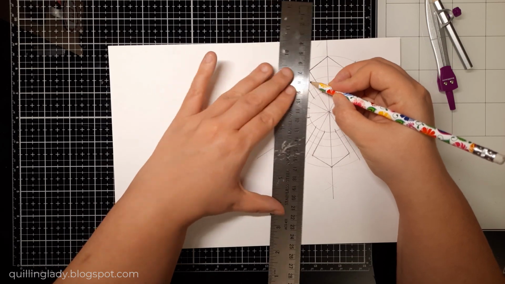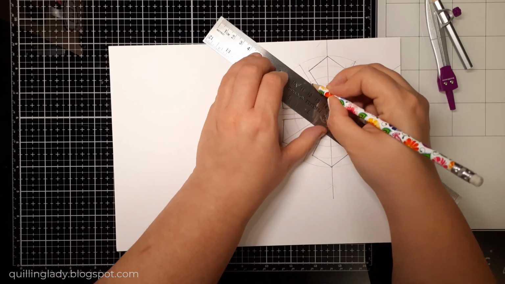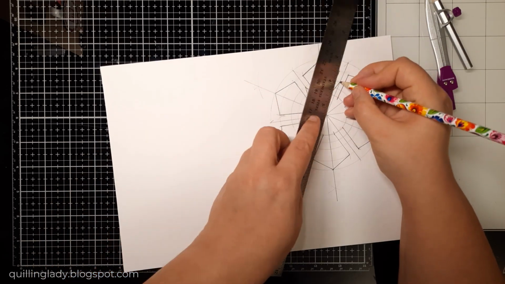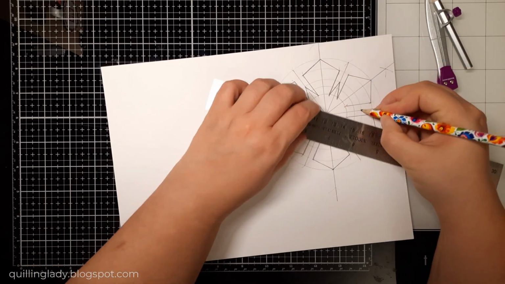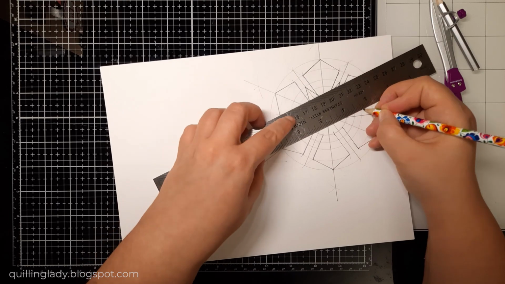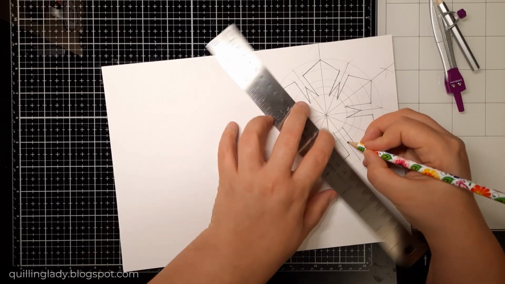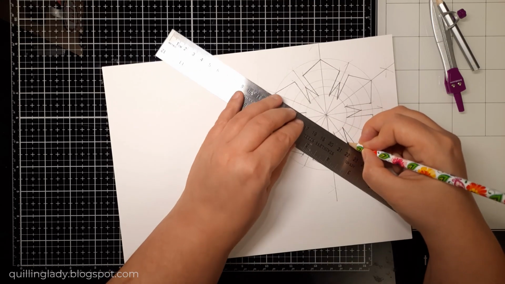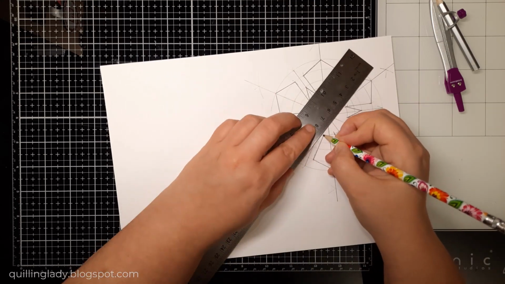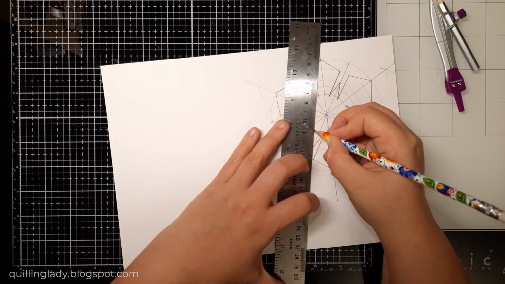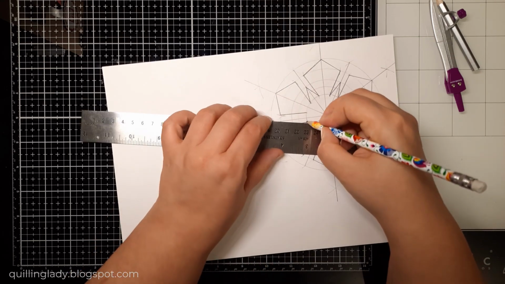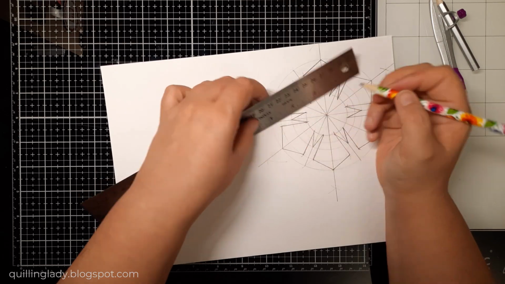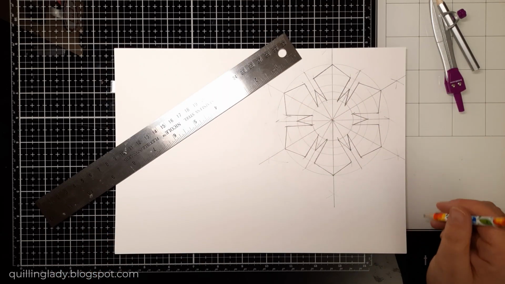Now I'm going to match it with the smaller line here with the second circle from the middle point. And this is really cool because as you can see, I already have a snowflake shape. How cool is that, right? And at this point, I thought something is missing. So I'm going to create an element inside of the bigger panels here.